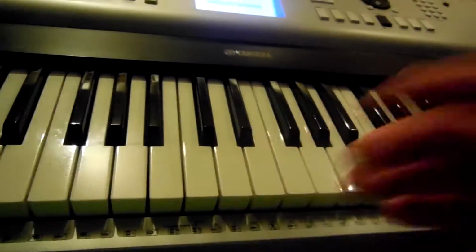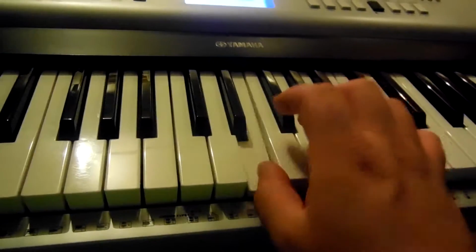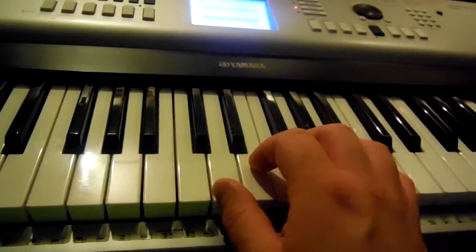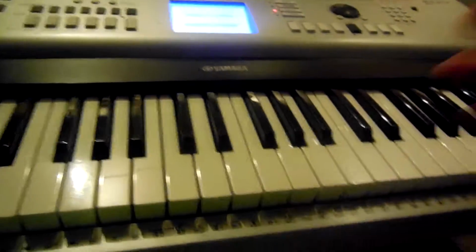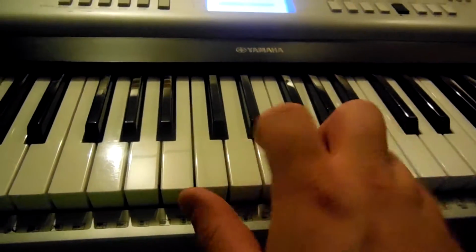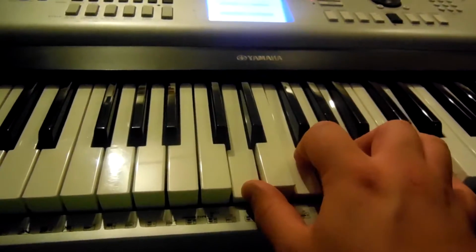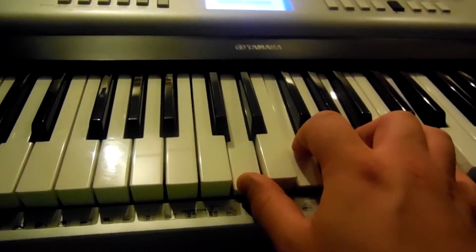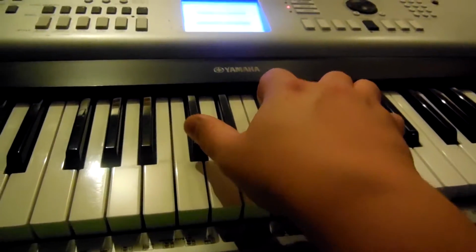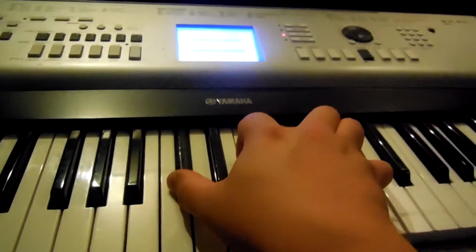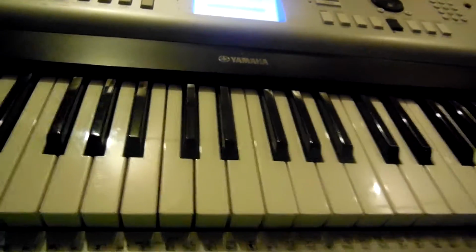Your major scales are your happy sounding. We'll cover minor later, but those are more like your more angry, serious, sad sounding scales. But that's for another lesson.